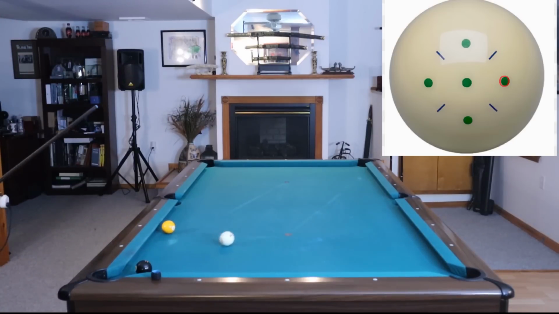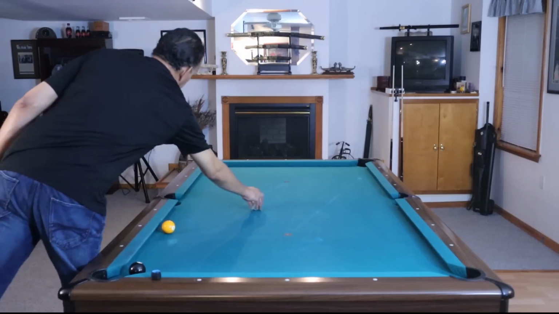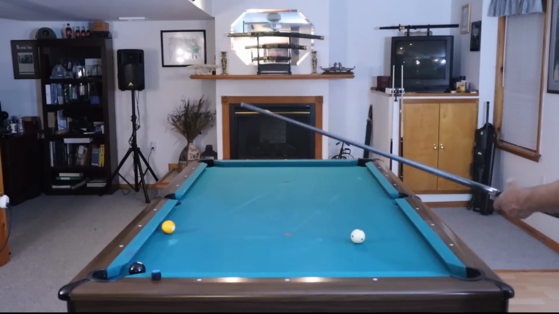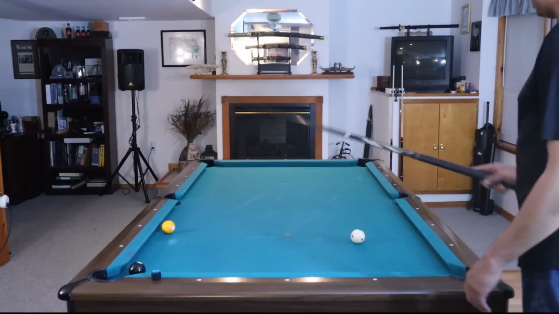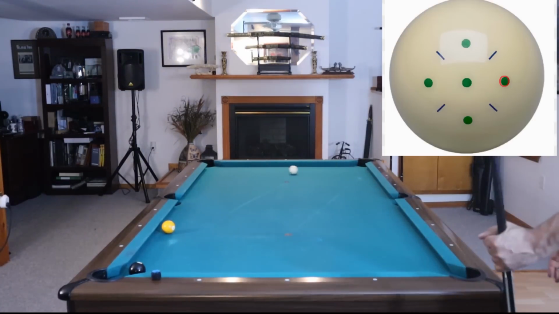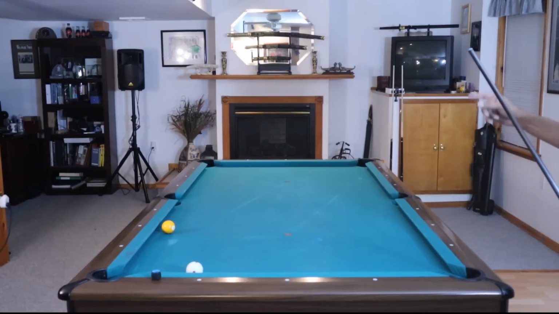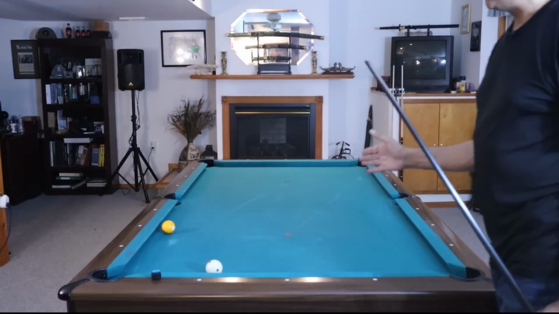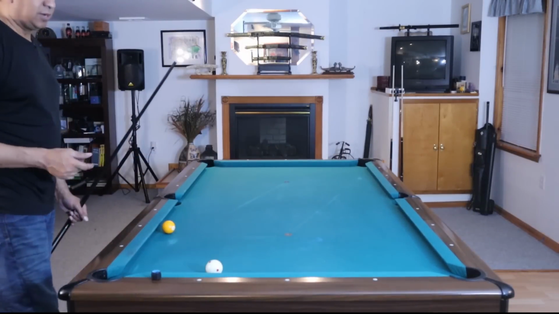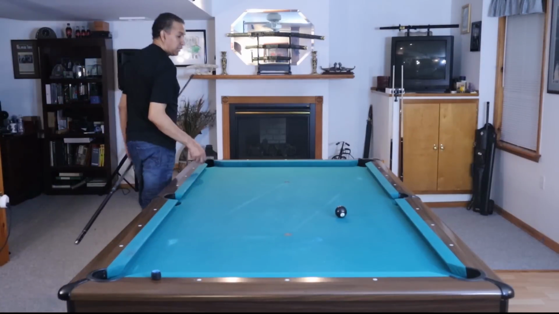Now, if we were taking the same shot and we were going to do it off of 3 rails, and our cue ball was over here, our running English would again be right hand English, and we would come off of 3 rails to make the shot. So remember, running English is the direction that the ball wants to travel, and reverse English is against nature. Reverse against nature.